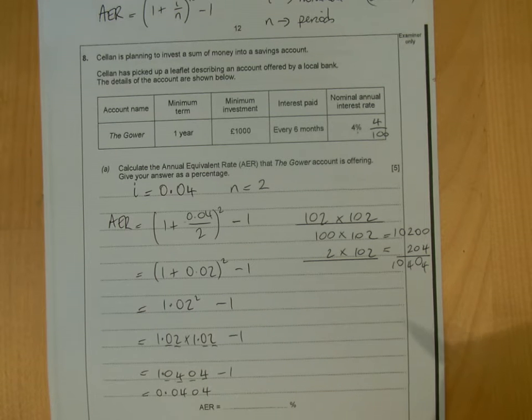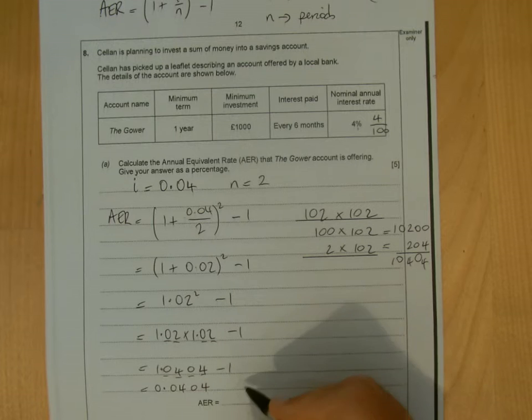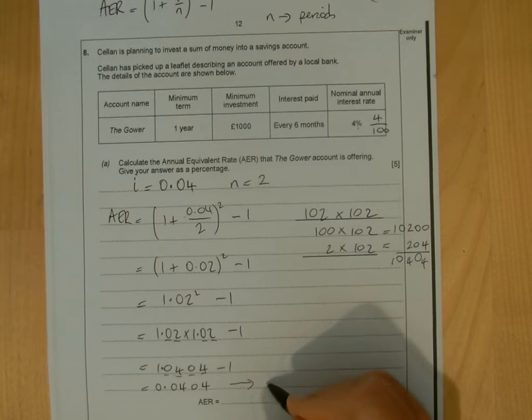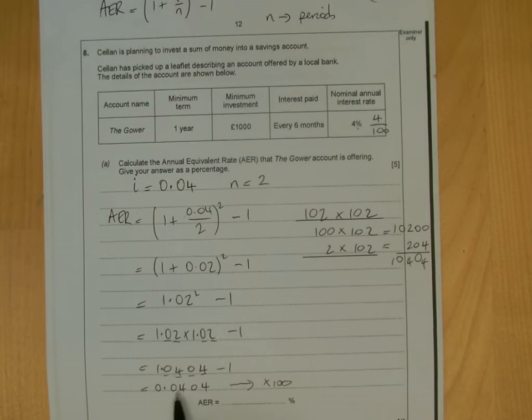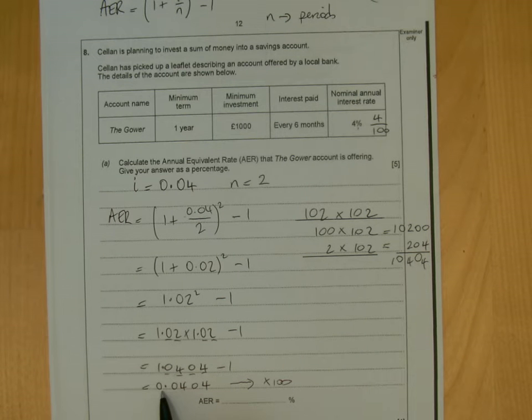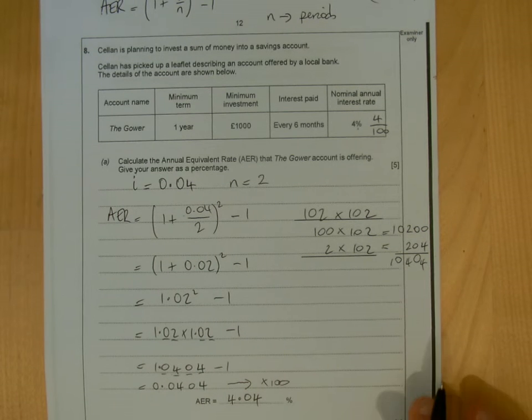Now remember, AER is given as a decimal. They want it as a percentage. So what I've got to do is times that by 100, yeah? And if I times that by 100, everything moves up 2 places. So the 4 there will end up in the units. Okay, and everything else will shift up 2 places, so I get 4.04%.